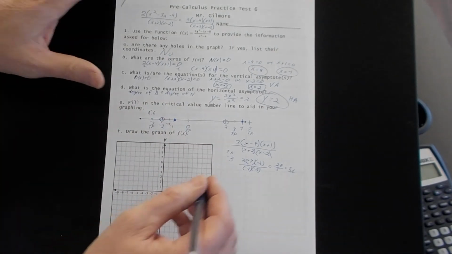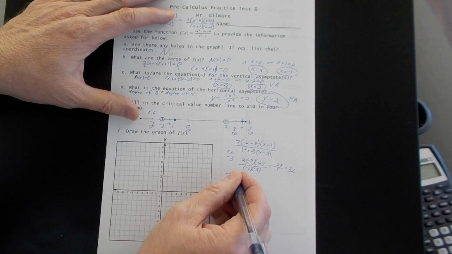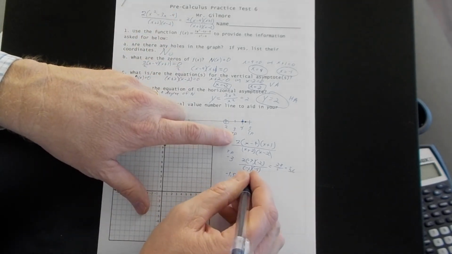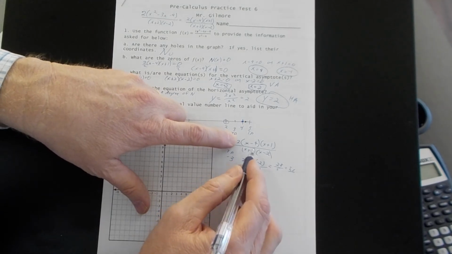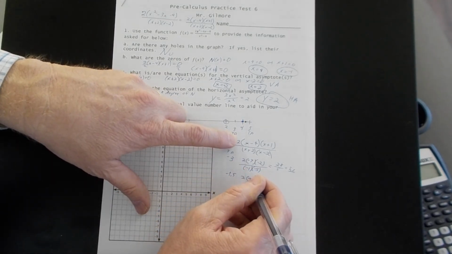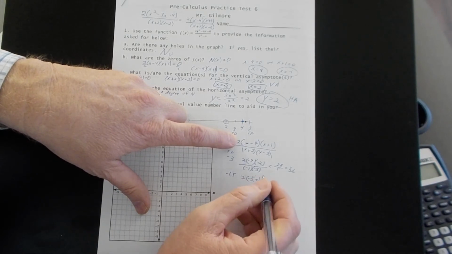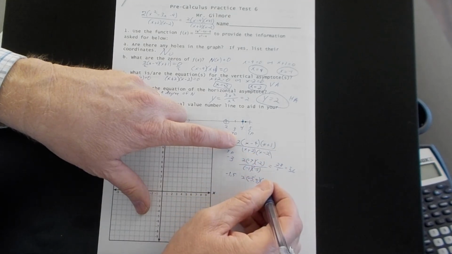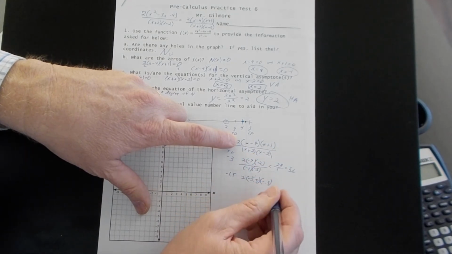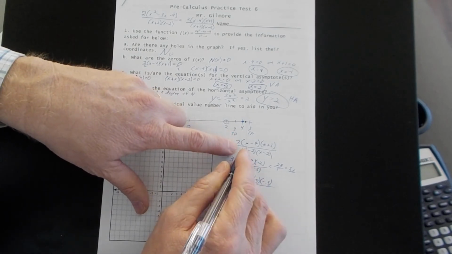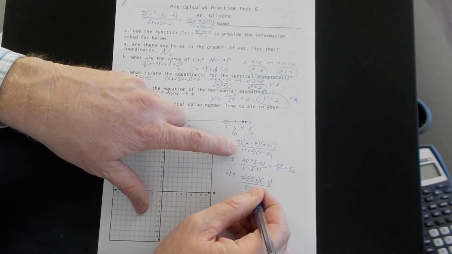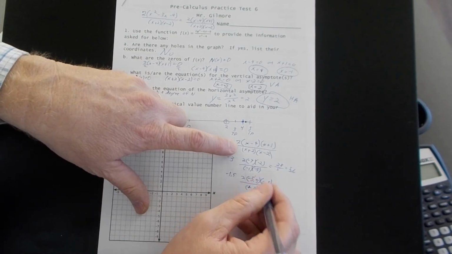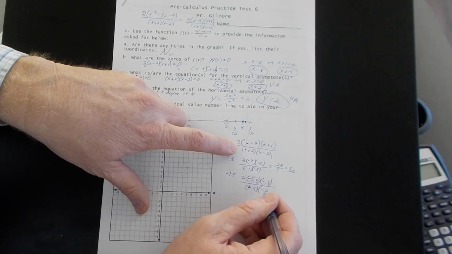Now, at negative 1.5, I have the 2, and negative 1.5 minus 4 is negative 5.5. Negative 1.5 plus 1 is negative 0.5. Negative 1.5 plus 2 is positive 0.5. Negative 1.5 minus 2 is negative 3.5.